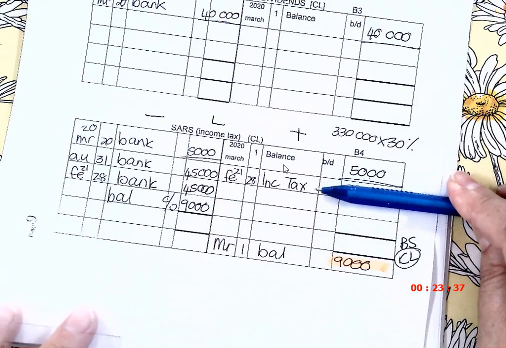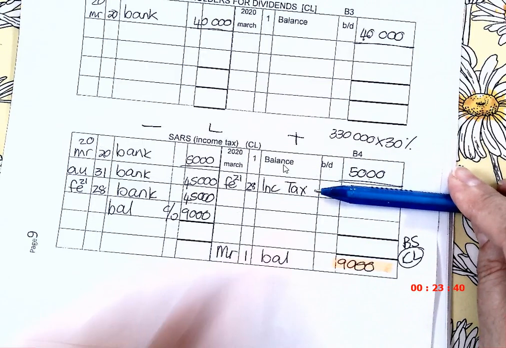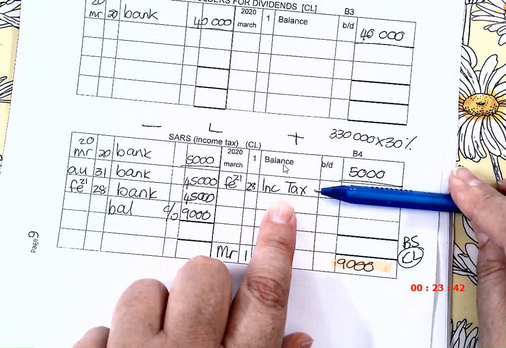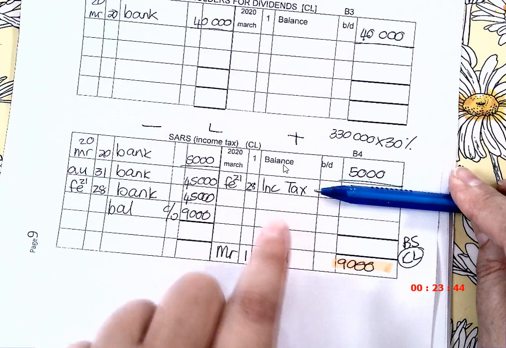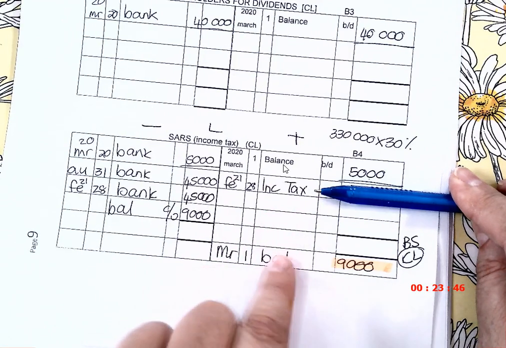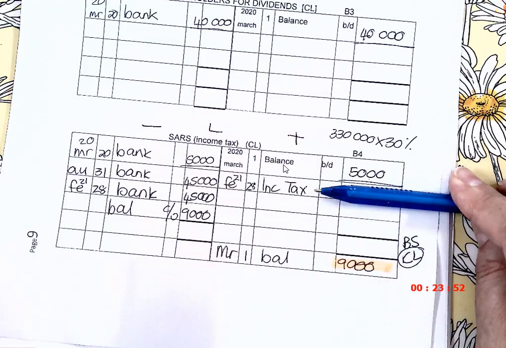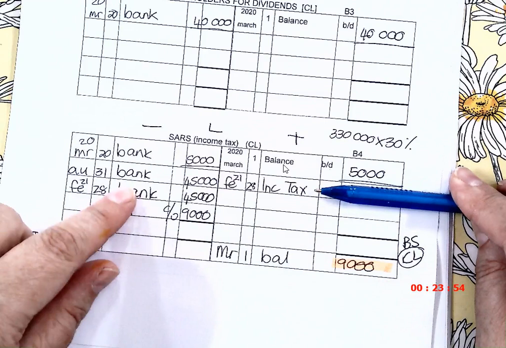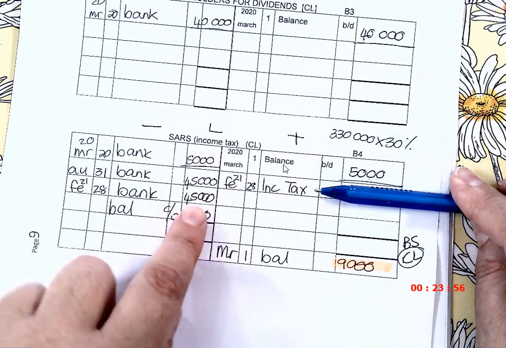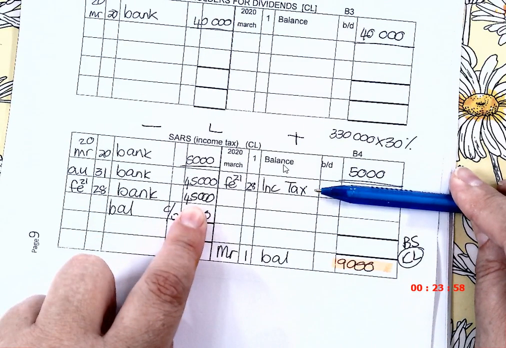I'm going to have to pay income tax. I'm going to owe SARS income tax. Right? But I do not know the amount until I know my profit. So the amount there is empty, but I'm going to start paying it off. You see? So I pay 45 and I pay 45. Does that make sense?